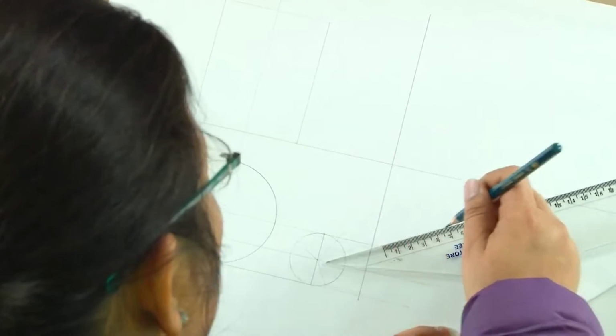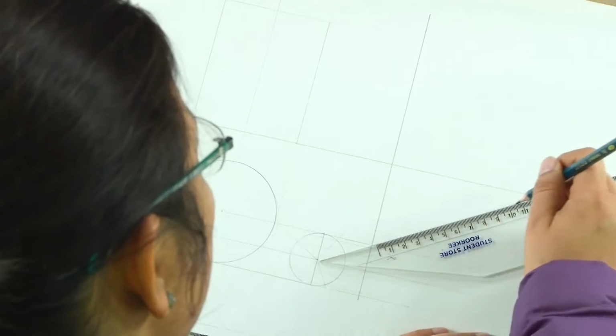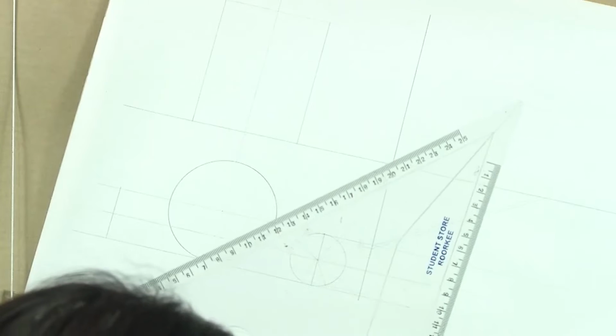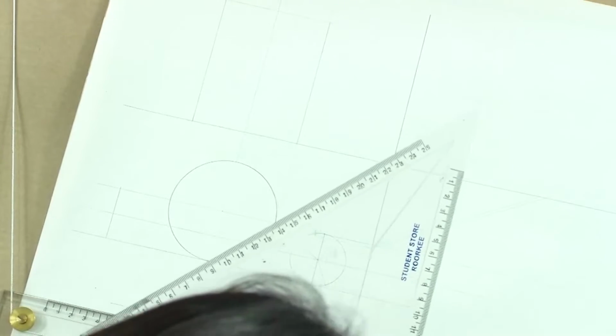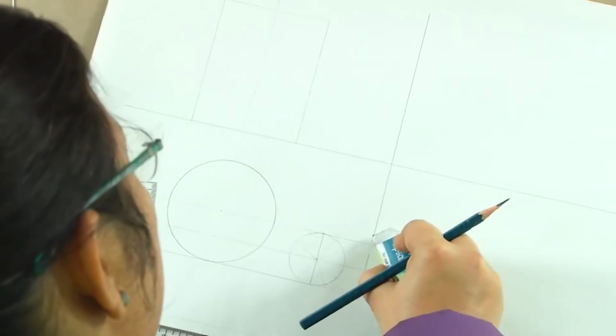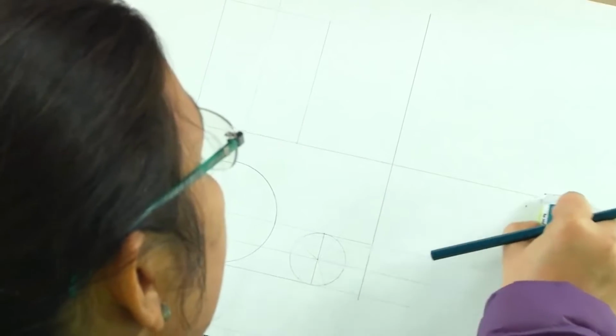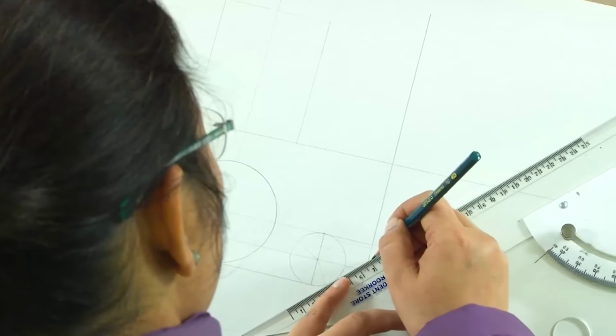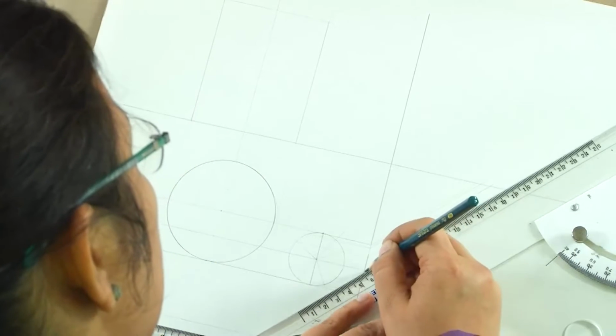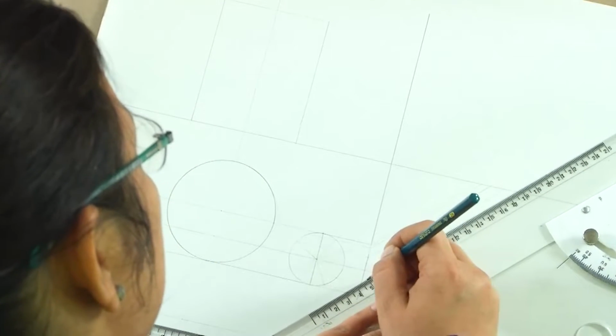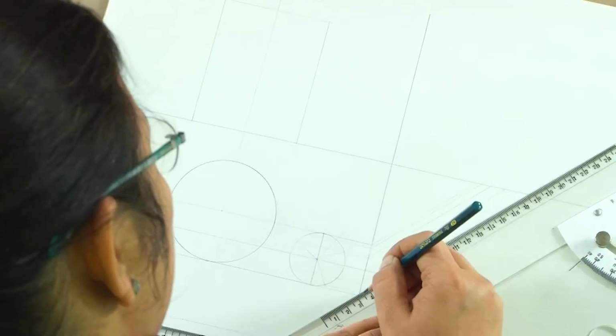And we will first draw the side view. So, we will just take these projectors onto the side view.